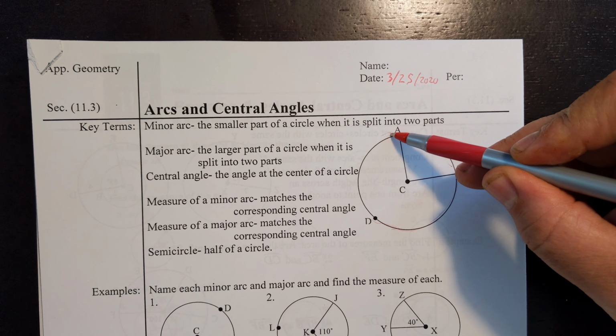The measure of the minor arc is going to be the same as the smaller central angle, so that would be 60 degrees. And for the major arc going the long way around, if this piece is 60 and a full circle is 360, subtract the 60 from it, and you'll find out what's left for the major arc. Number 2, your minor arc is going to be JM, and your major arc is going to go the long way around, so it'd be JLM.